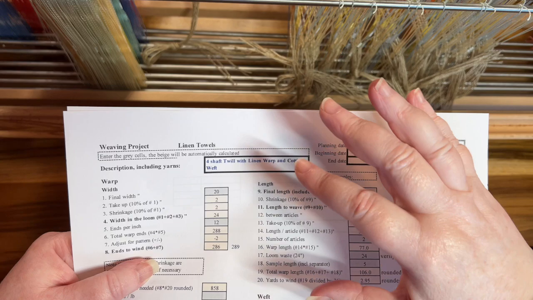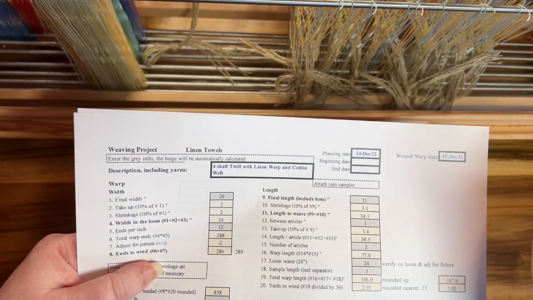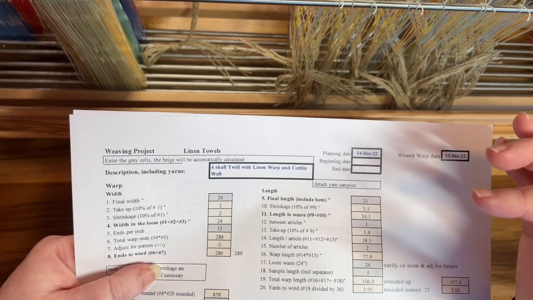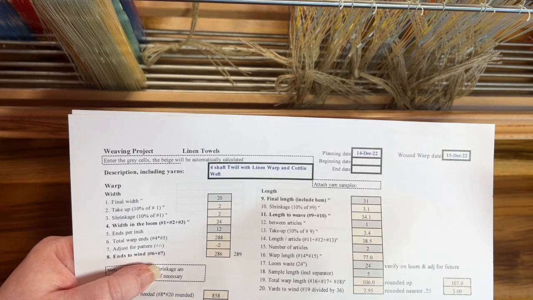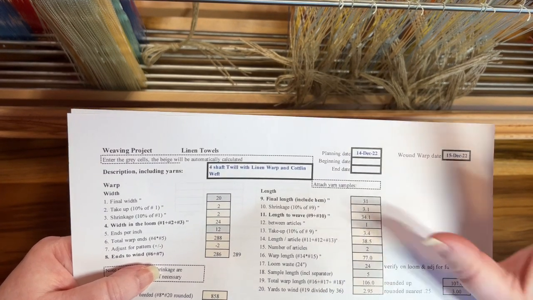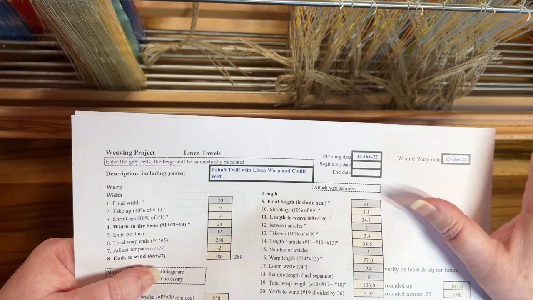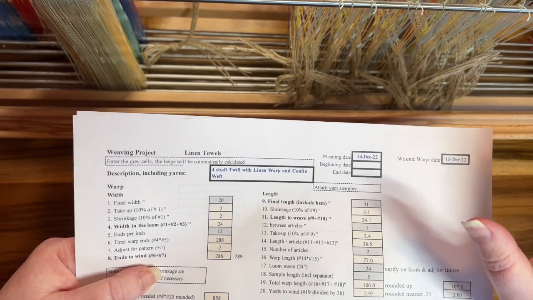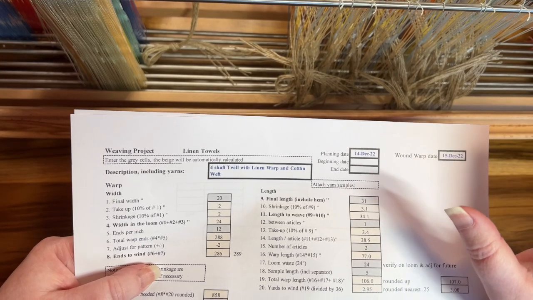And then you have to account for take-up, and that's how much it shrinks in width on the loom as you run the weft, and your shrinkage, which is what happens when you finish your product, because you never, ever, ever take something off the loom and don't wet finish it. Unlike knitting, you cannot get away without finishing your weaving.